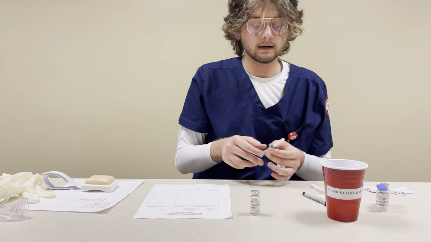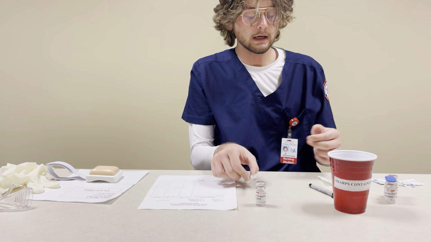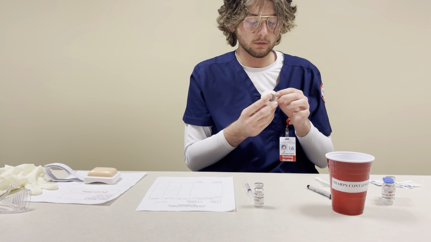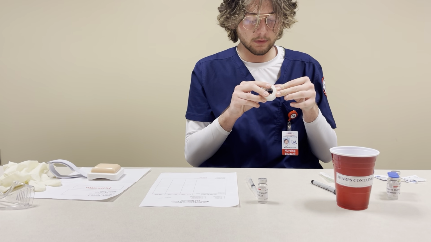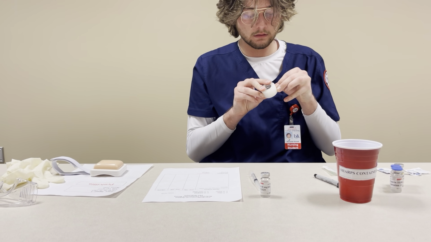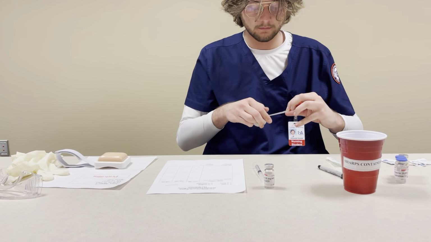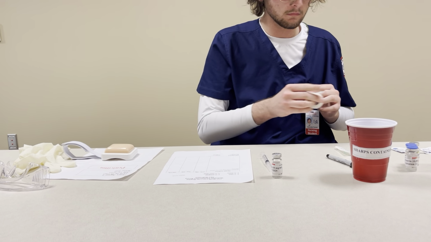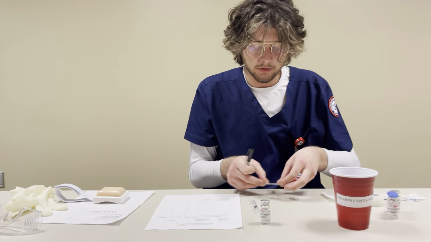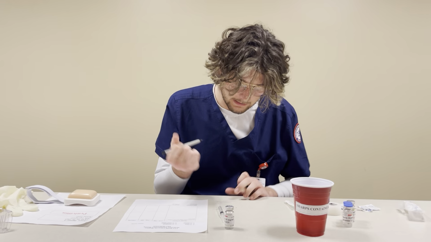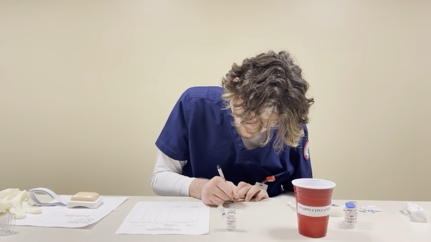So now that I have drawn up the medication, I am going to write a label for the medication. On this label, I'm going to put the patient's name, which is Jaguar Jones.